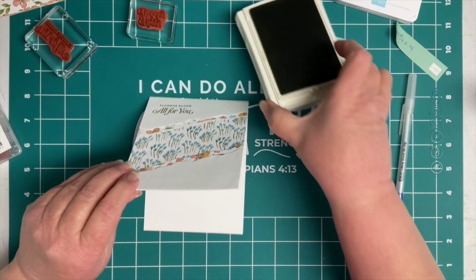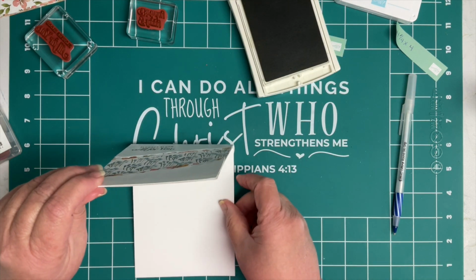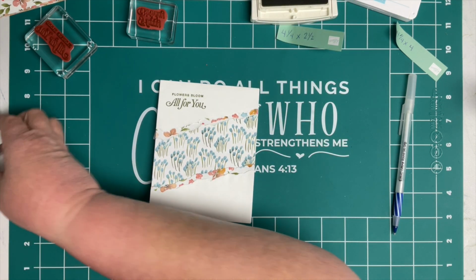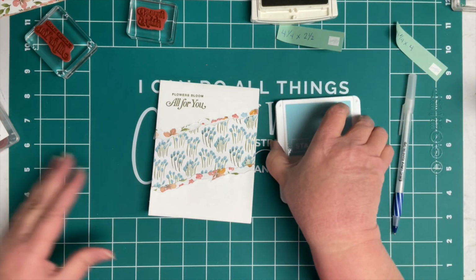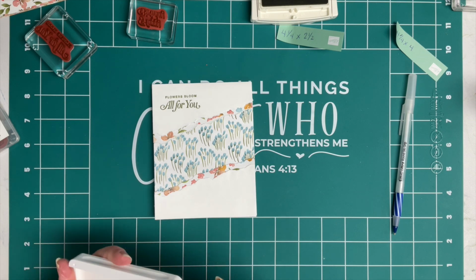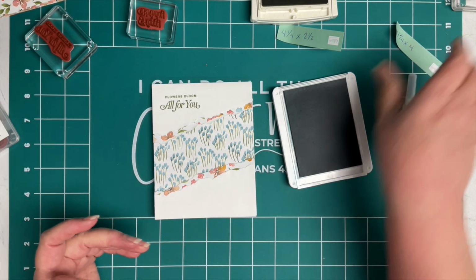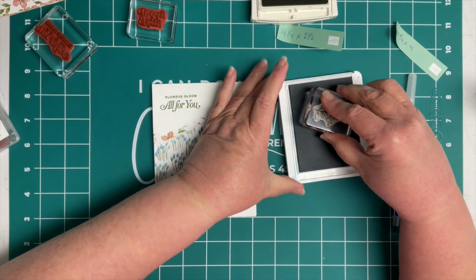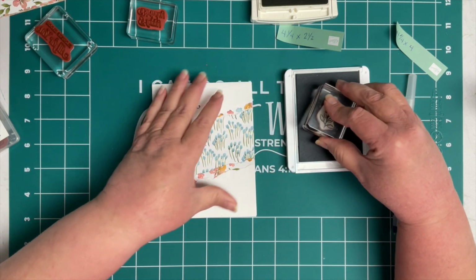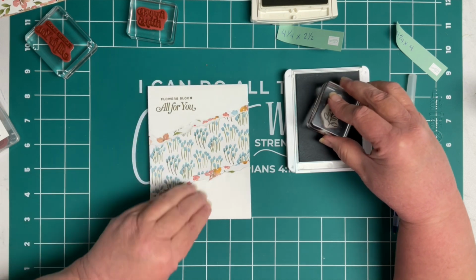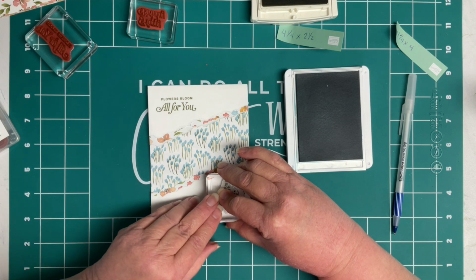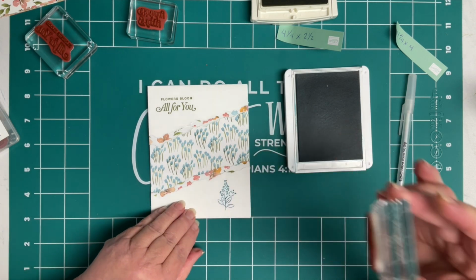Then I'm going to, oops, you know what? I forgot. I need one more piece. We might have to do that here. So now I'm going to take my Balmy Blue because that's what the flowers are. And I'm going to ink this up. Now I had to re-ink my ink pad because when I stamped it on the other card, and I'll show you the difference here in a minute. So I'm just going to put that little flower down here in the corner.